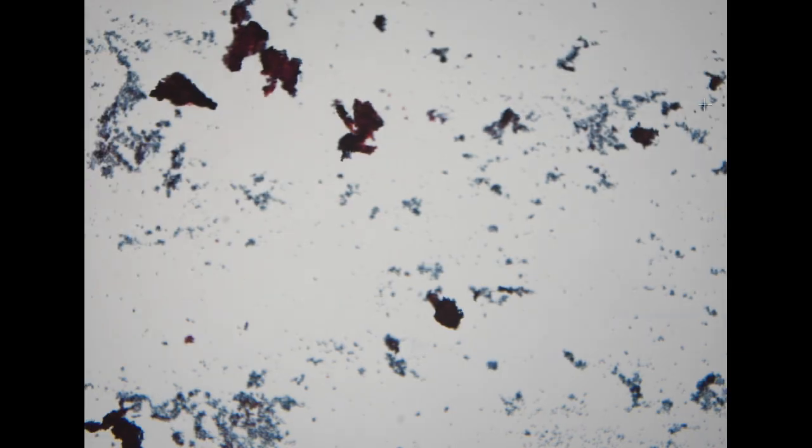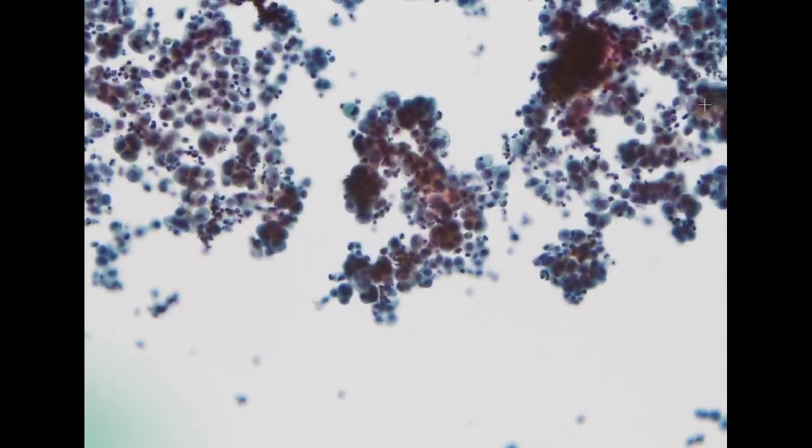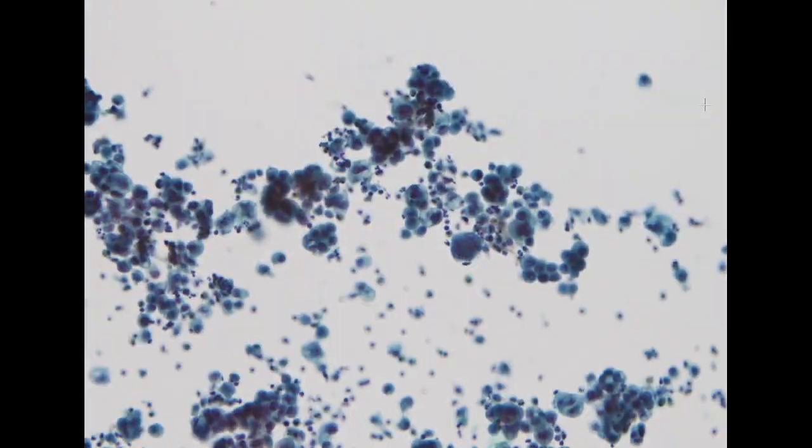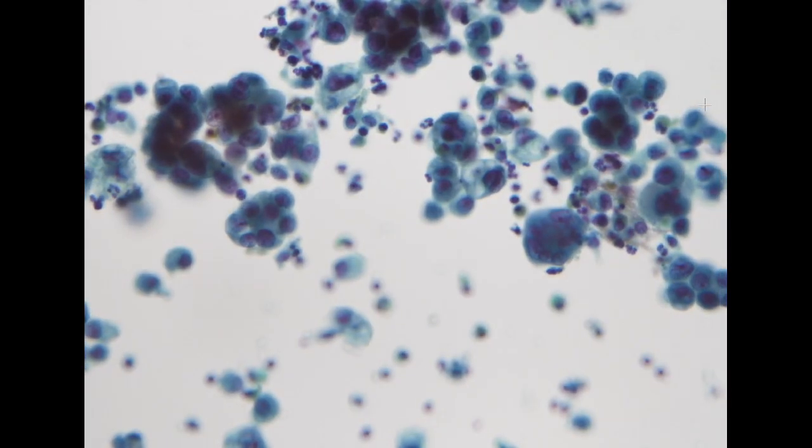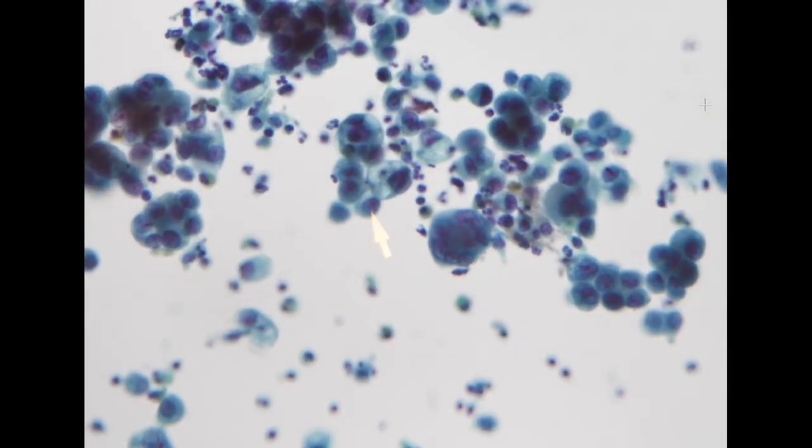The next one is a new patient, also pleural effusion. It's from a 74-year-old male who presented at our emergency department. So in this specimen, we see quite some inflammation, but a lot of cells appear to be malignant and look like adenocarcinoma.